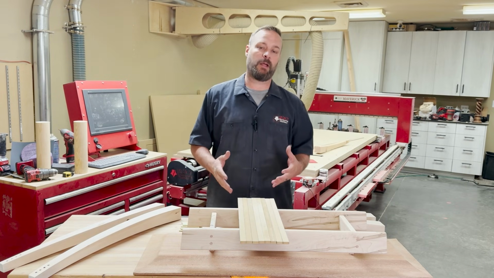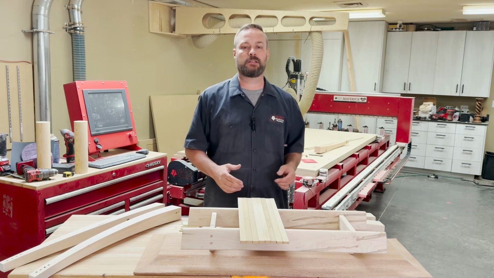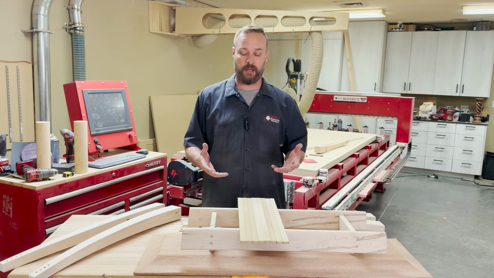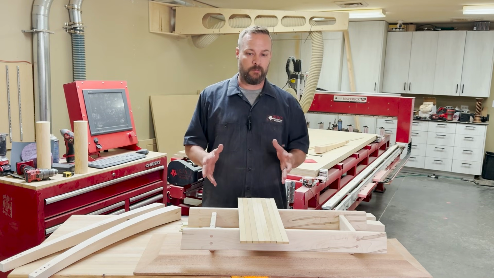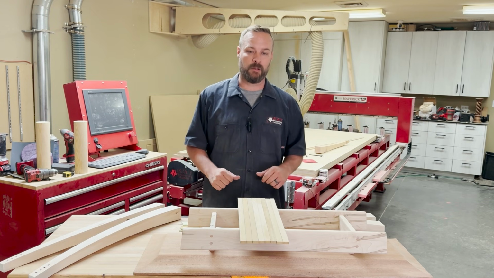Now, this is more than a one-man job, so I've asked Andy, the owner of Legacy Woodworking Machinery, and Dave Berkebile, a good friend and customer of Legacy Woodworking Machinery, to help me out on this assembly. So, without further ado, let's go ahead and get this thing built.